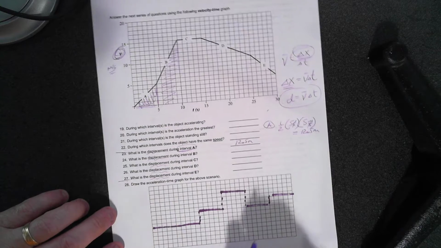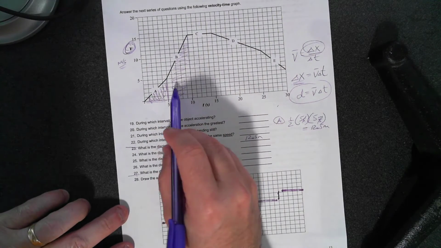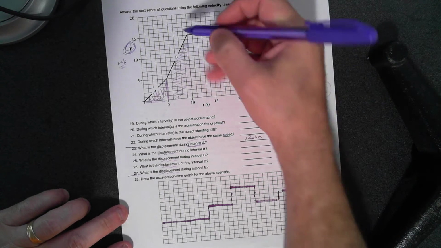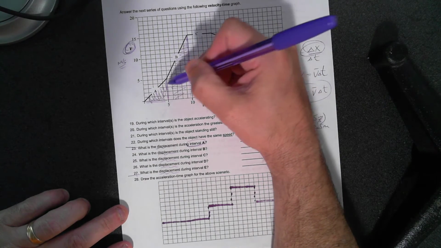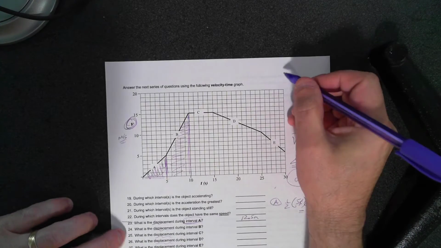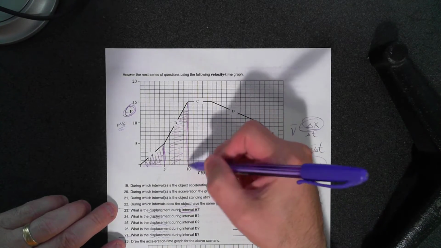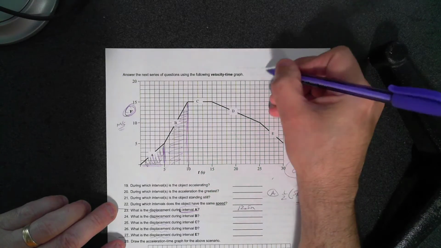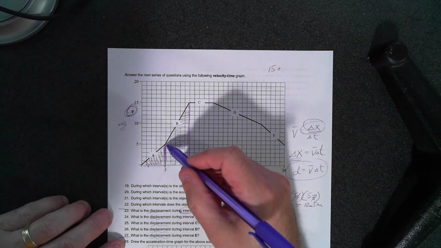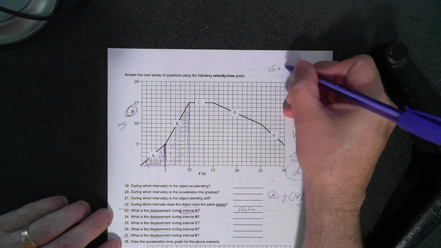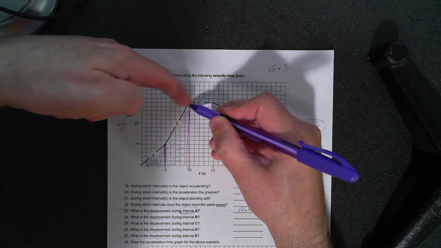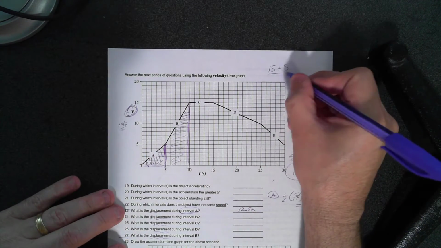When I get to interval B, it's a trapezoid. I could do the trapezoid formula. Here's my base 1 and my base 2. So I'll work that up here just where I've got more room. So my base 1 we'll call that 15, plus base 2, which is 5 there, over 2.